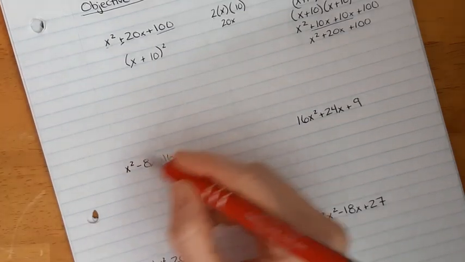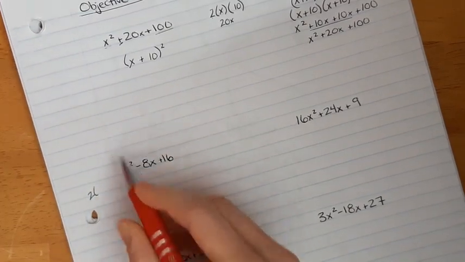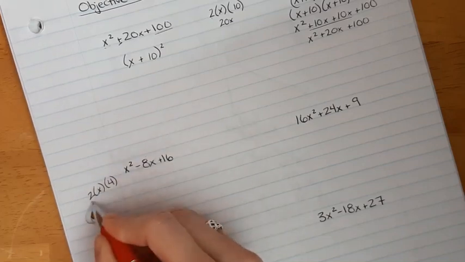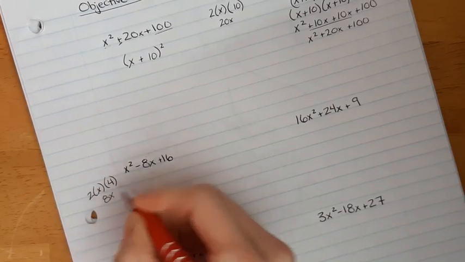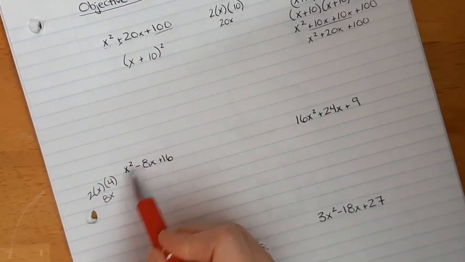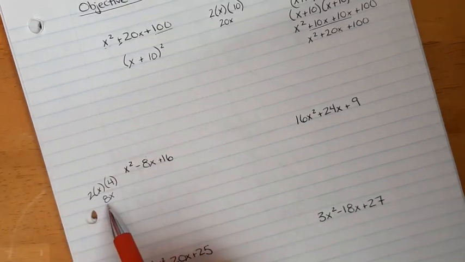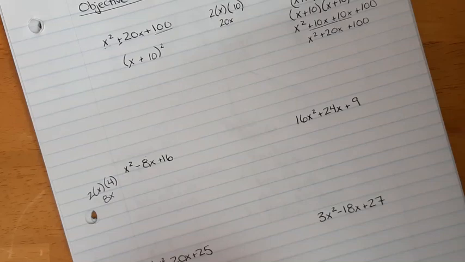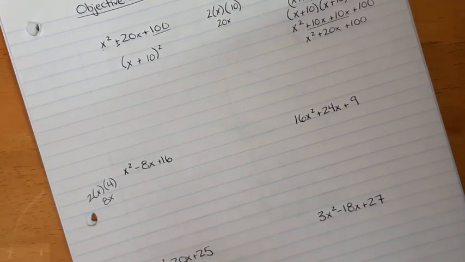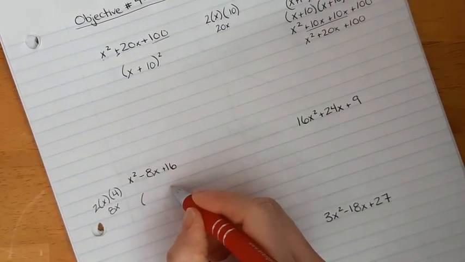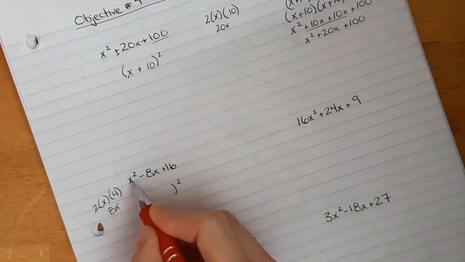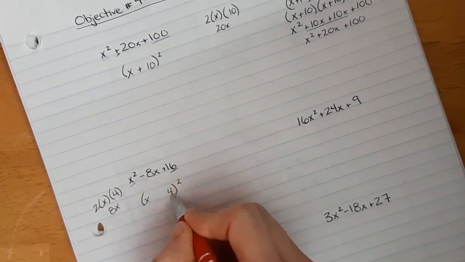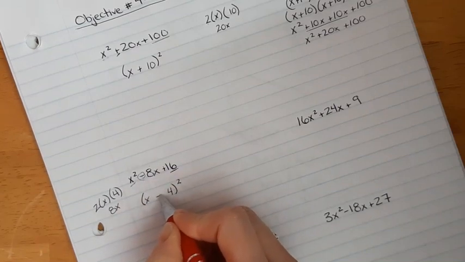Is this 2 times the square root of the first, which is x, times the square root of the third, which is 4? 2 times x times 4 gives me 8x. That is the middle term. The negative or the positive doesn't matter. It's just whether that's the value of the middle term, and it is. Therefore, it is a perfect square. Single set of brackets squared, square root the first, square root the third, symbol from the middle, and we're done.